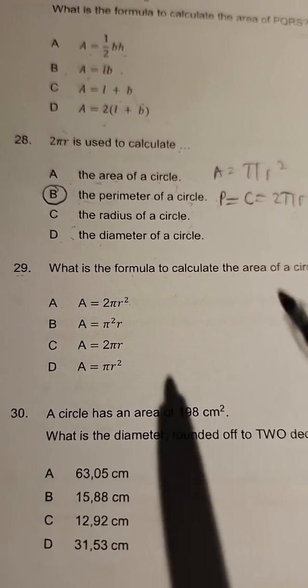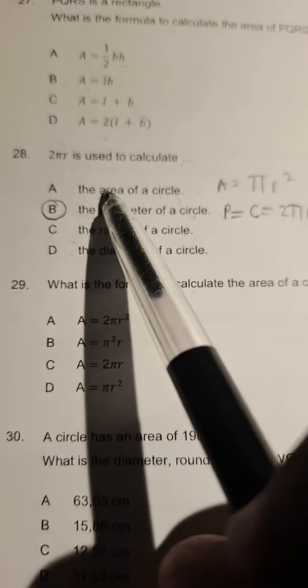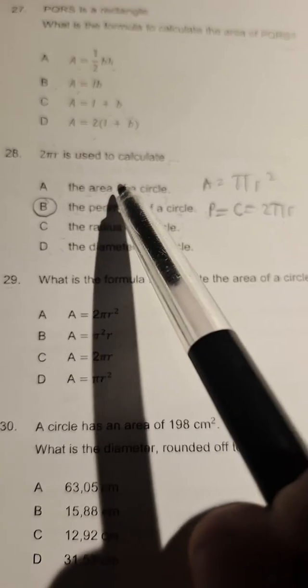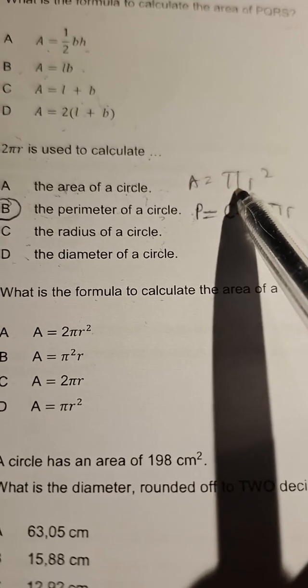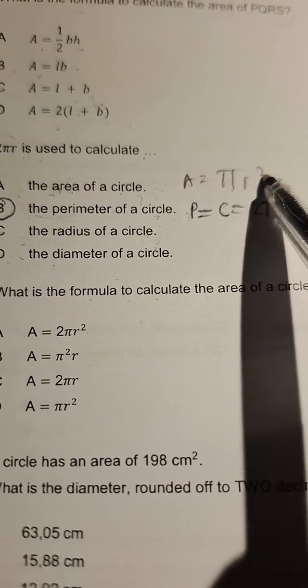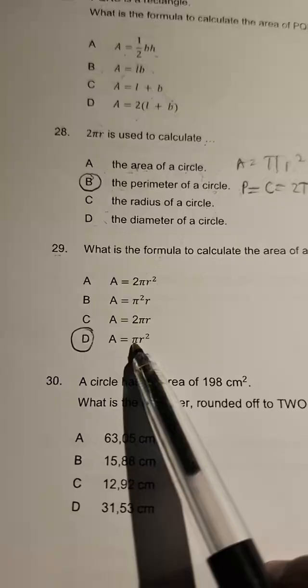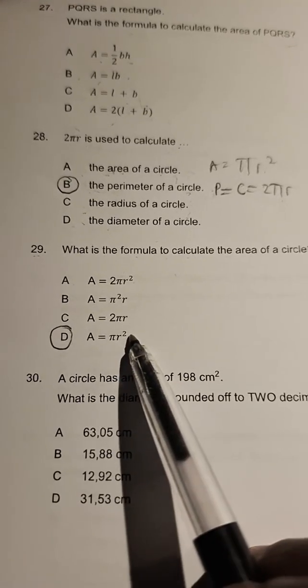Okay, I see no one is answering. So guys, I had explained earlier on that the formula for the area of a circle is pi r squared. So the answer is D. It is pi r squared.